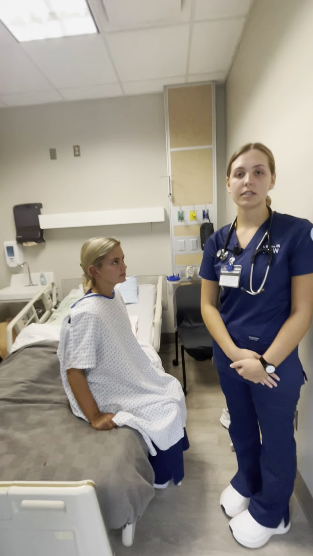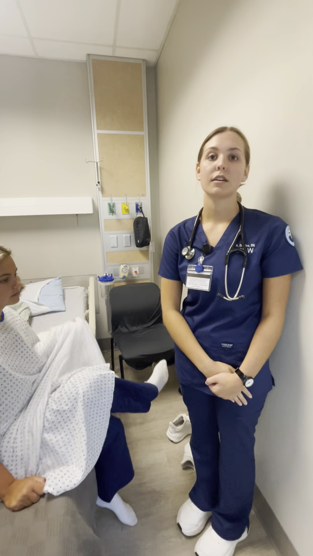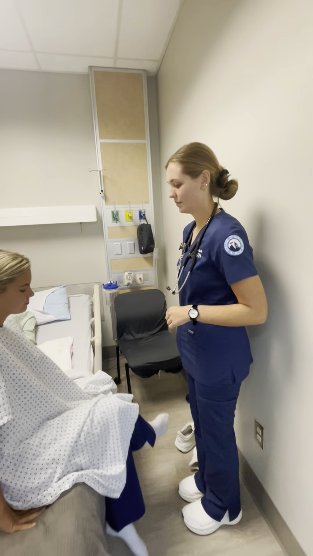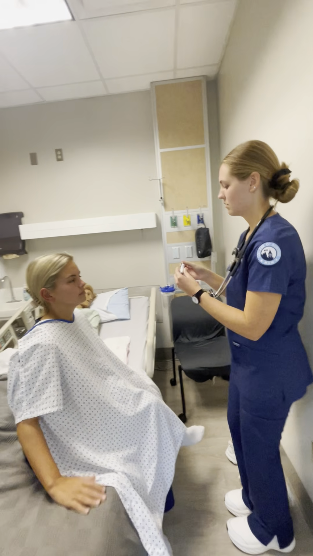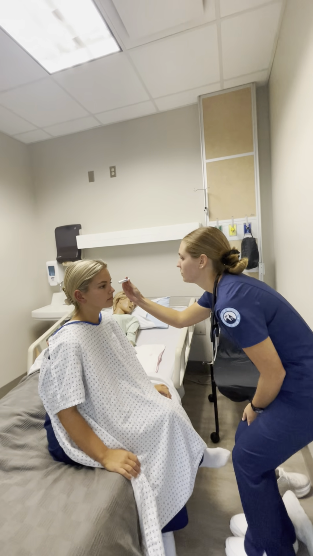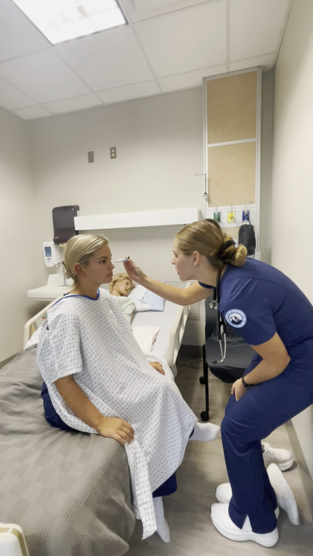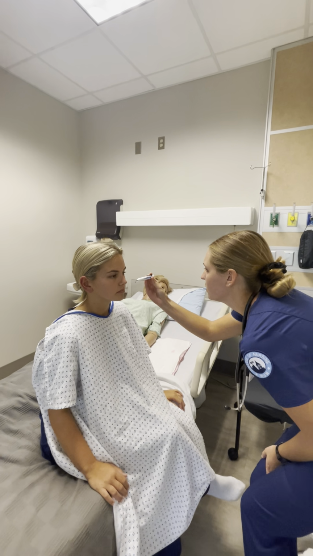The patient's gait is normal and the patient follows verbal commands appropriate for her age. I'm going to go ahead and check your eyes and test your pupil size. Pupil size is a 4 bilaterally.